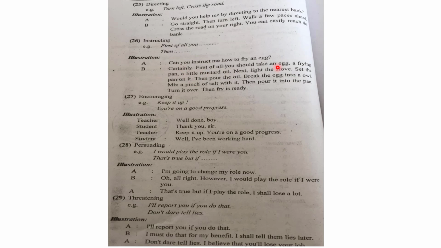First of all, you should take an egg, a frying pan, a little mustard oil. Next, light the stove. Set the pan on it, then pour the oil. Break the egg into a bowl. Mix a pinch of salt with it, then pour it into the pan. Turn it over, then the fry is ready. So it is a pretty clear instruction on how to make an omelette or a fried egg.